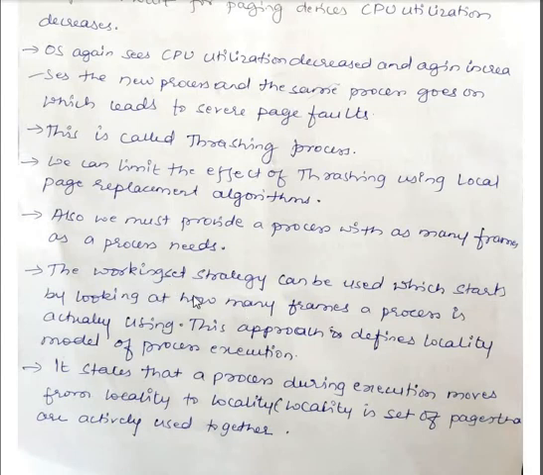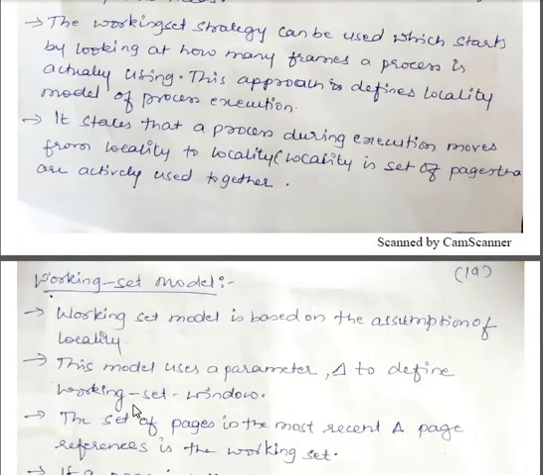What this working set strategy says is that a process during its execution moves from one locality to another locality. Here, what is locality? Locality means a set of pages that are actively used in that particular process. So as the process changes, its state moves from one locality, one set of pages, to another set of pages.